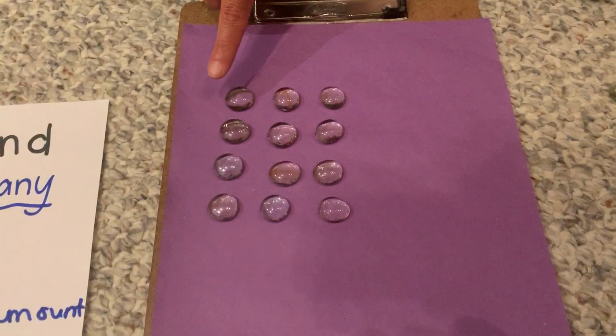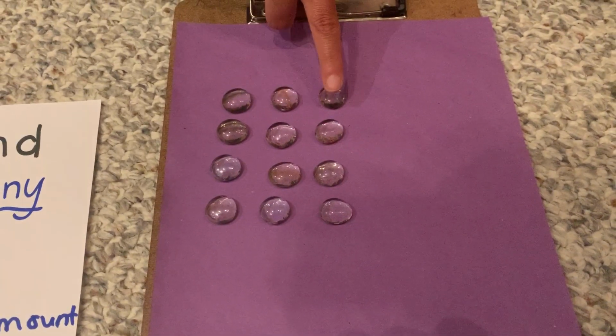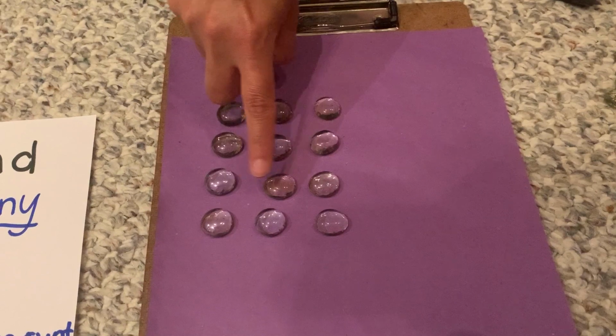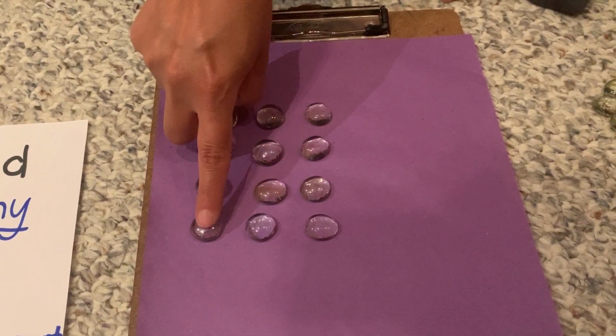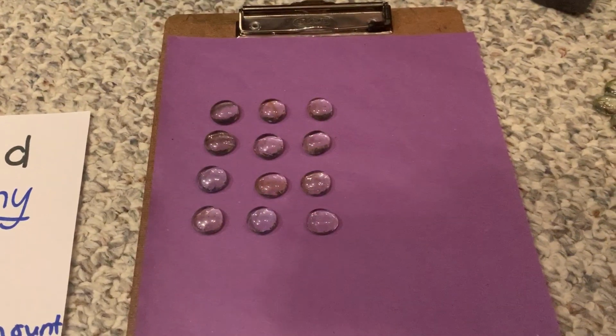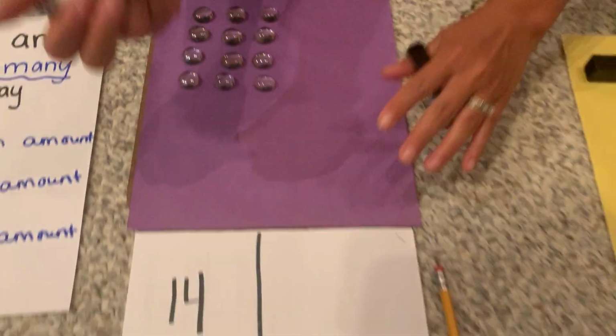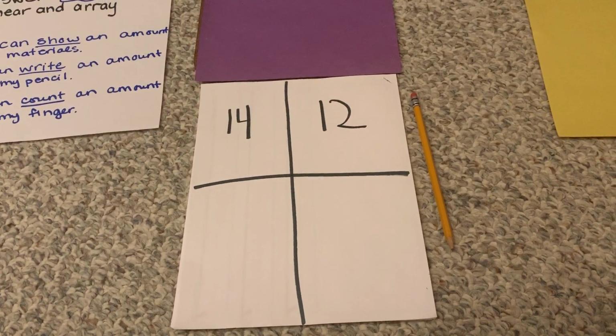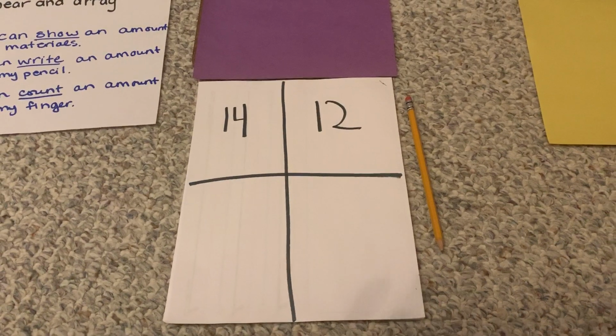I'm going to do it one more time, okay? 1, 2, 3, 4, 5, 6, 7, 8, 9, 10, 11, 12. I know my amount is 12. I am going to come down here and I'm going to write the amount of 12.